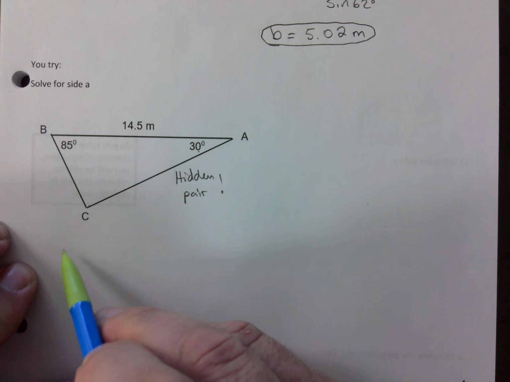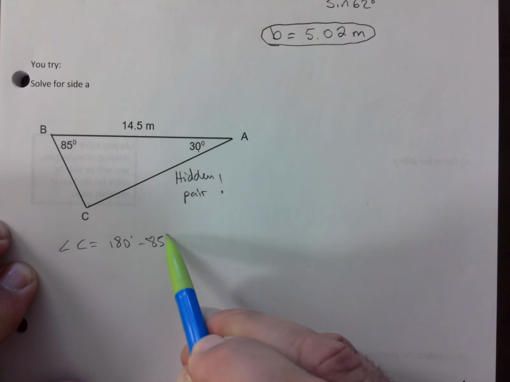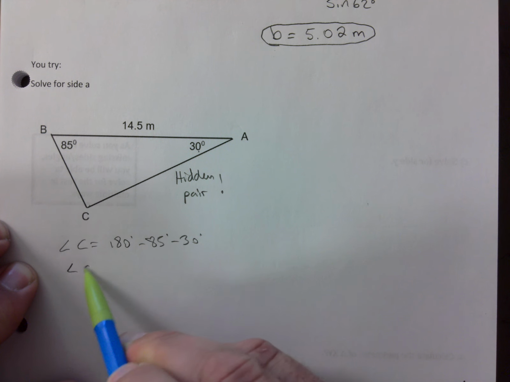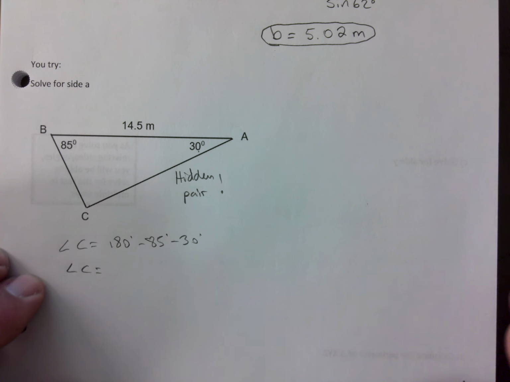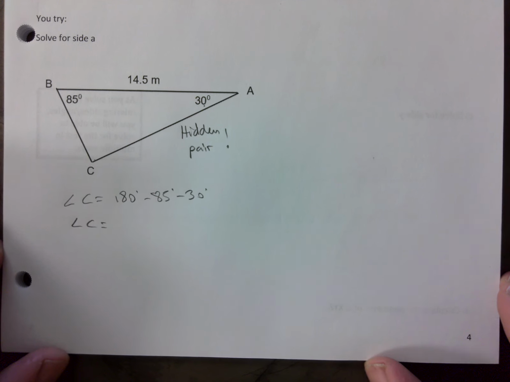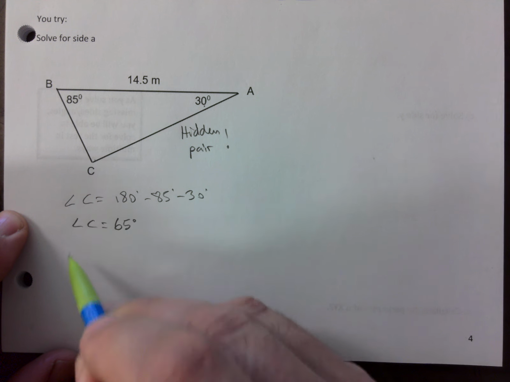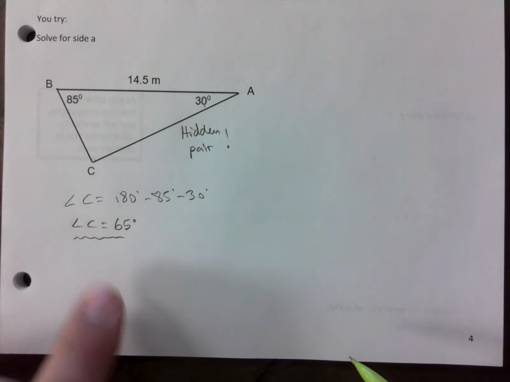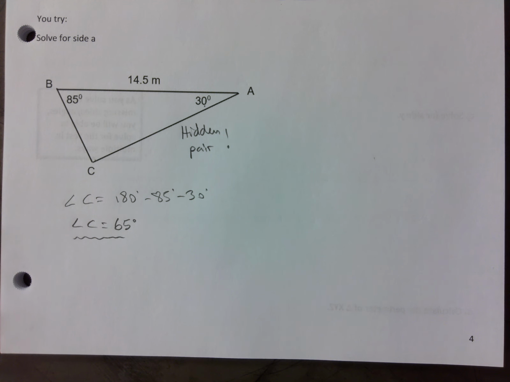So let's find angle C here. If you use your calculators, you're going to get 65 degrees there. Important, but not my final answer. Usually you get a mark or half a mark for this step here.